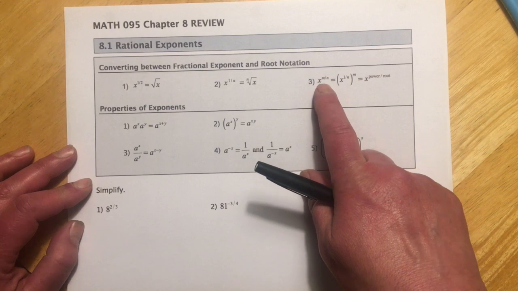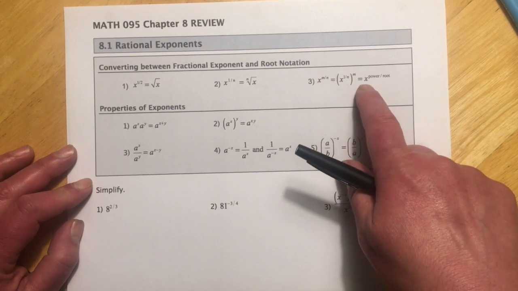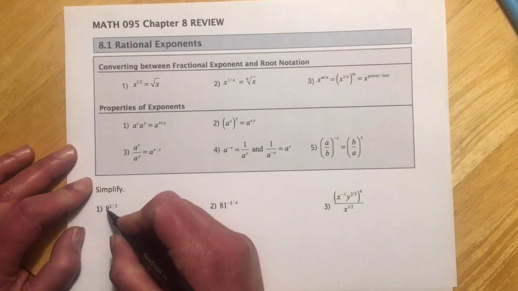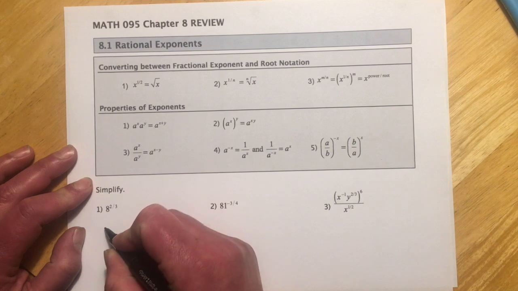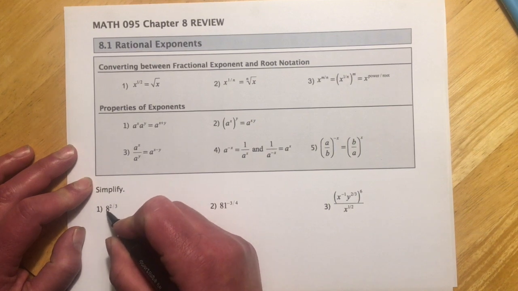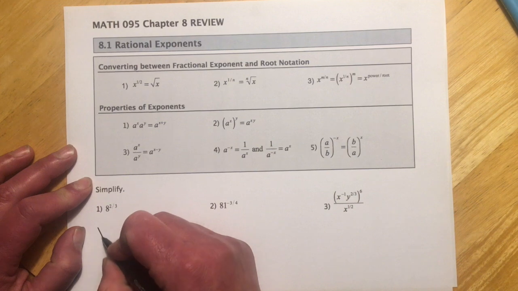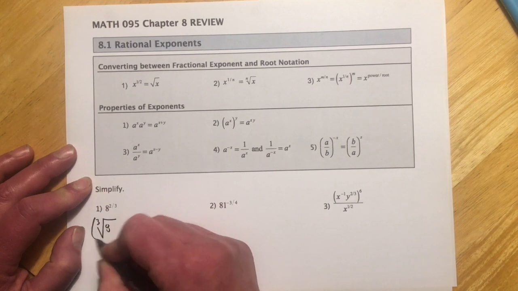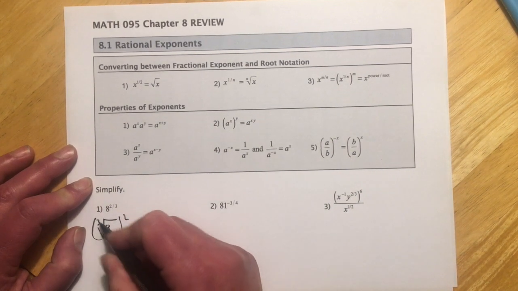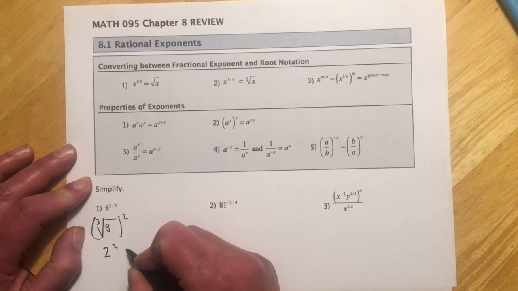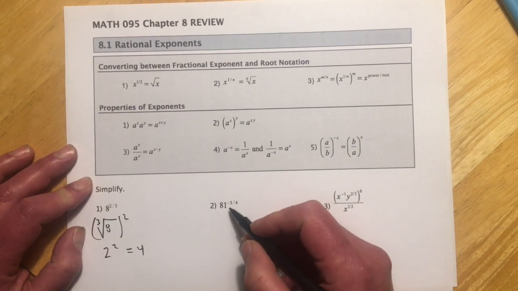Remember, that was this property up here where we have, basically, it comes out x to the power over root. So, looking at 8 to the 2/3, this would be a cube root and a square. So, cube root of 8, quantity squared. Cube root of 8 is 2, and then squared would make 4.